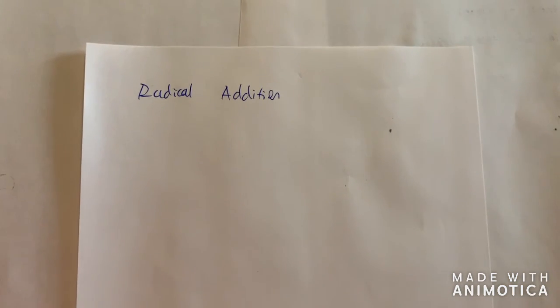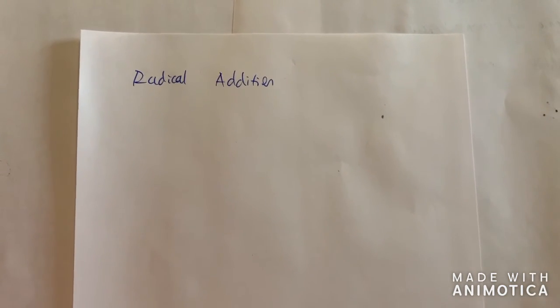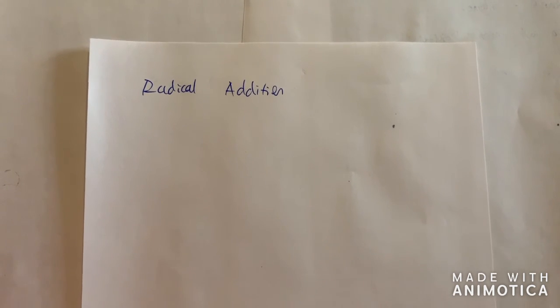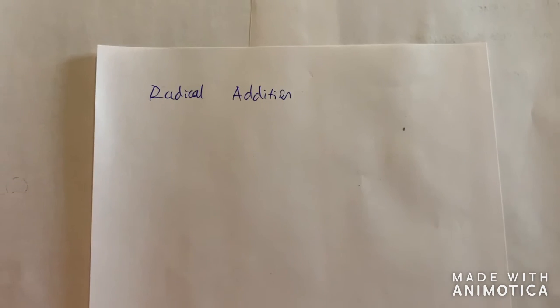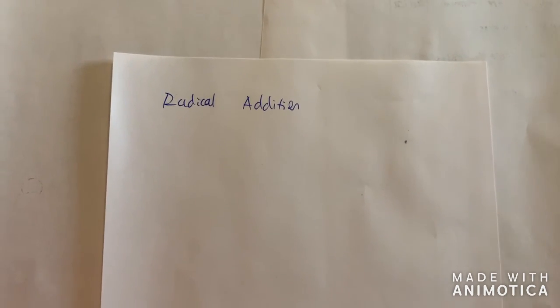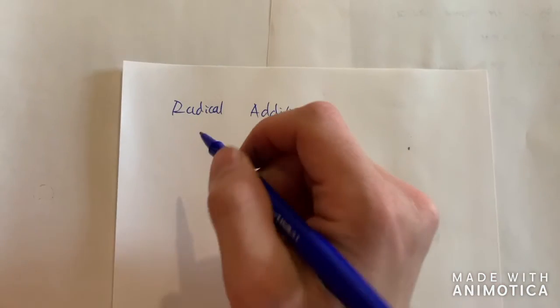So for the last mechanism, I'm going to be drawing the radical halogenation between an alkene or an alkyne and a halogen radical. And this is actually called radical addition. So here we go.